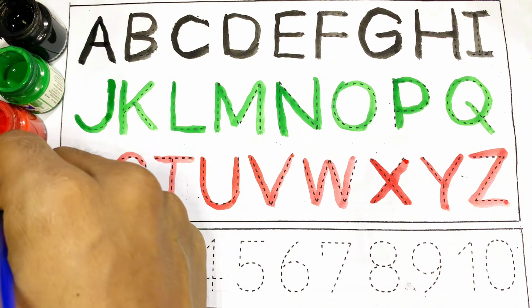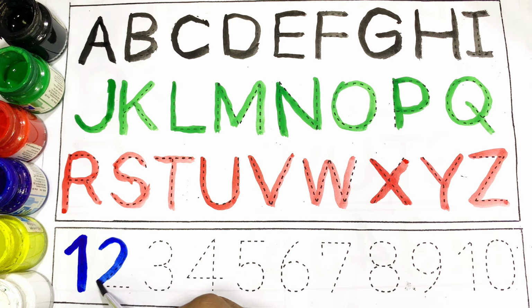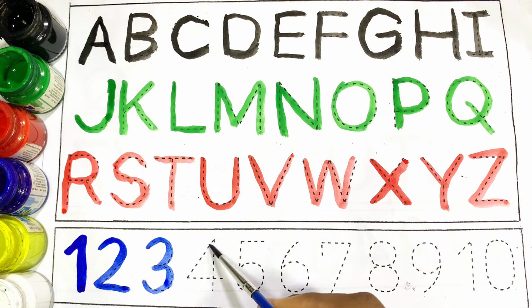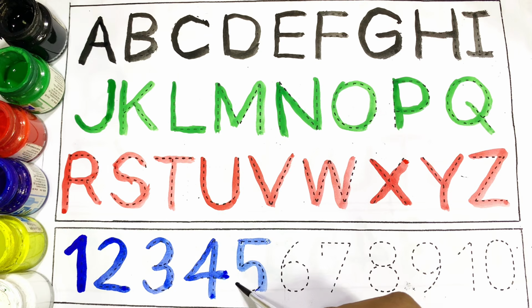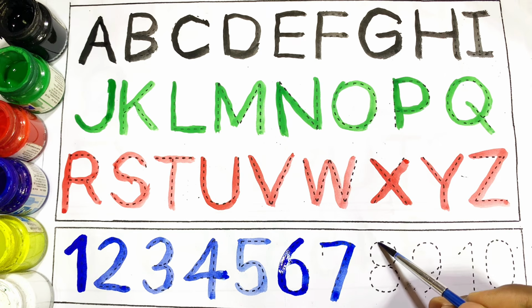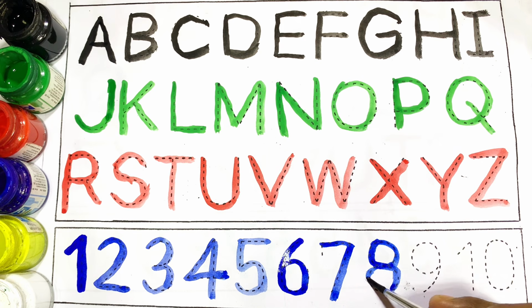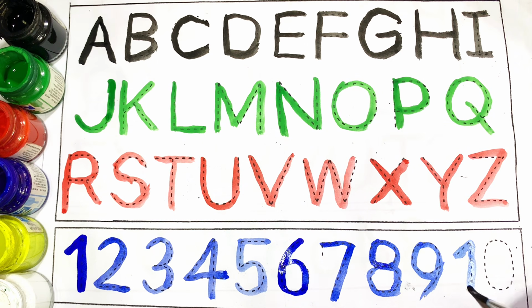And first you draw 1 and use blue color. 2, 3, 4, 5, 6, 7, 8, 9, 10.